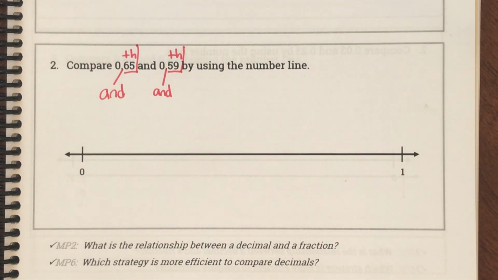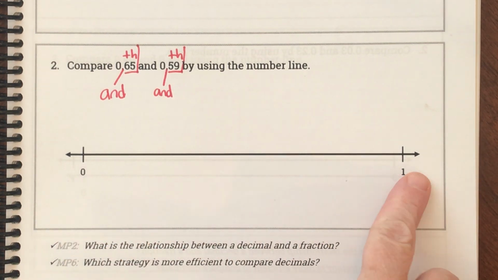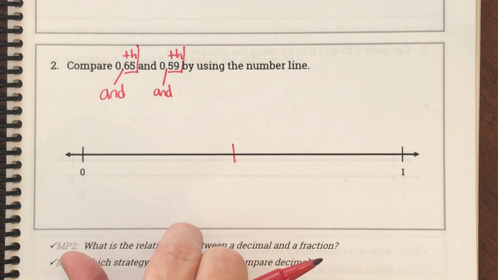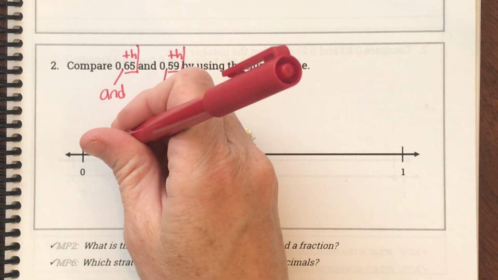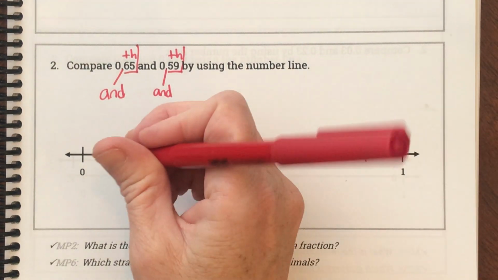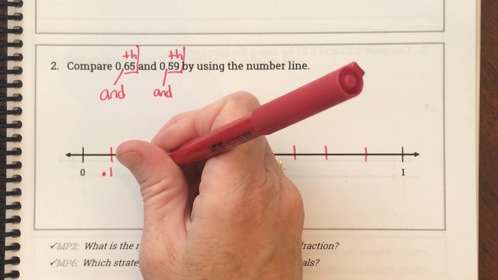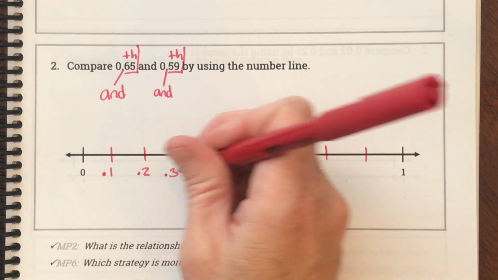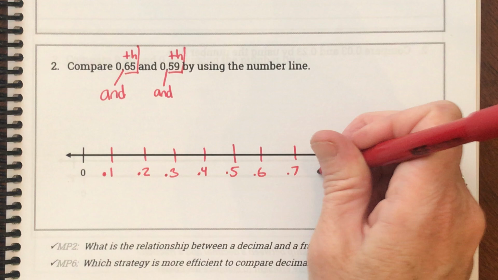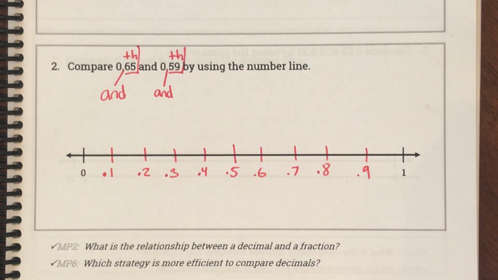Okay, so I heard that they were divided into hundredths. I don't want to divide this into hundredths. It's going to be a lot of parts. So I'm going to divide it into tenths first. So this is 1/10, 2/10, 3/10, 4/10, 5/10, 6/10, 7/10, 8/10, 9/10.